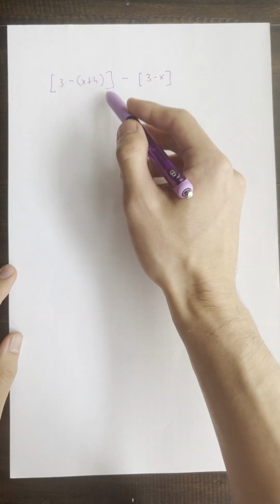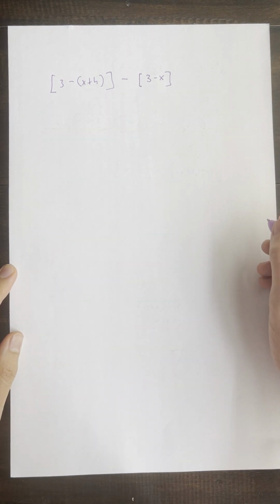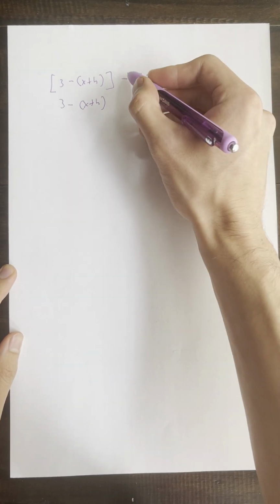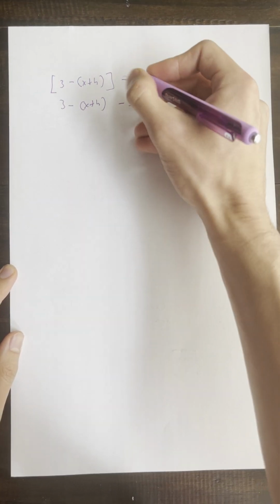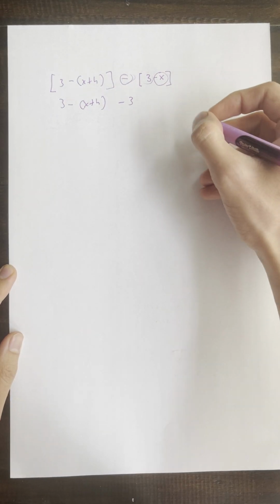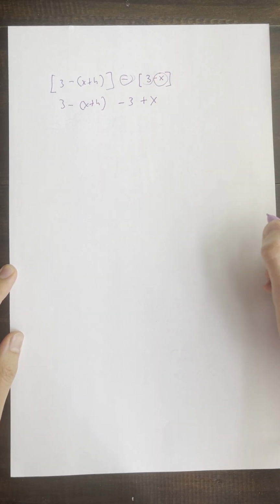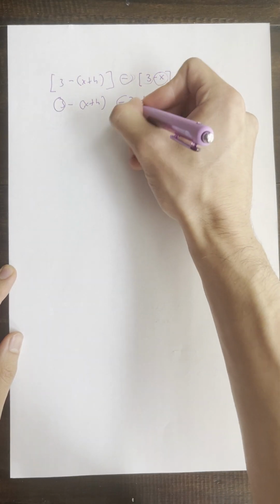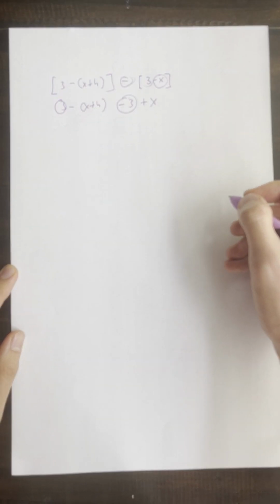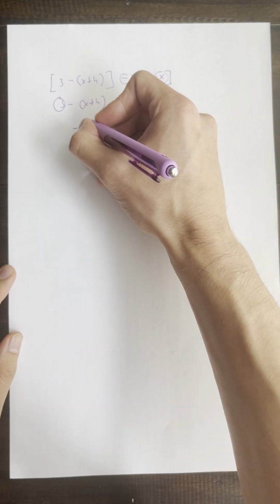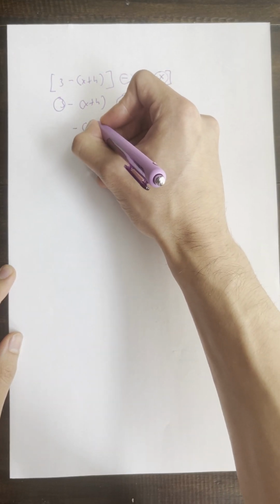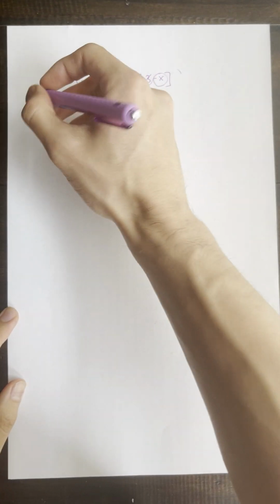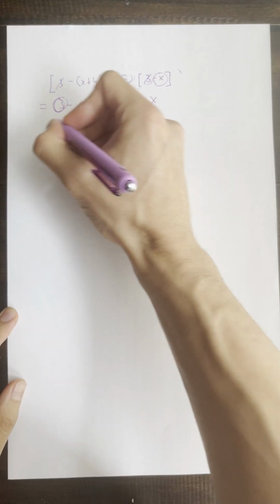Okay, so if I were to get rid of the brackets, what would this turn into? Minus 3, negative x. So double negatives is a positive. And, okay, so it's going to be 3 minus 3, so that's going to be 0. So this is going to be negative x plus h plus x. So this equals this, which is equal to this.